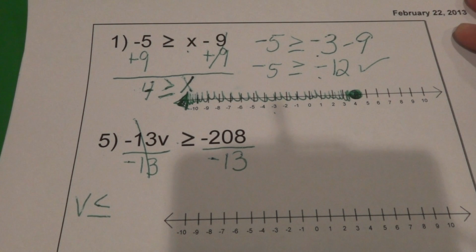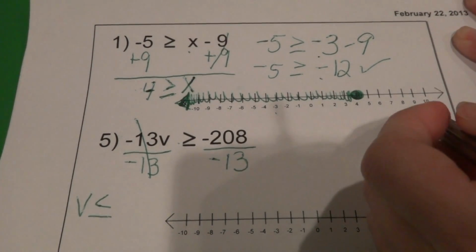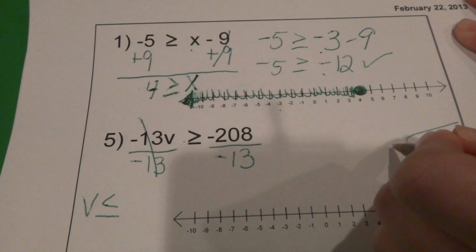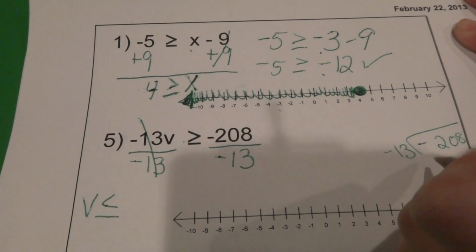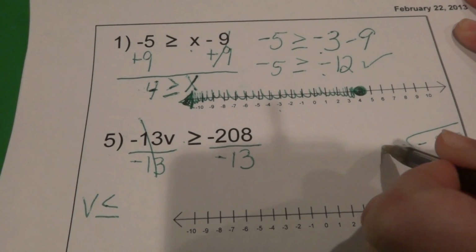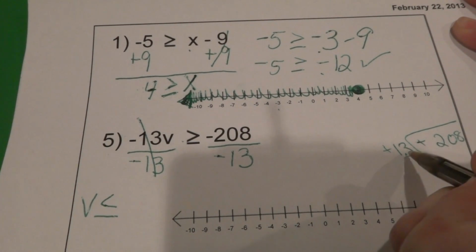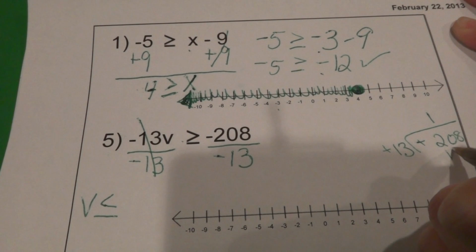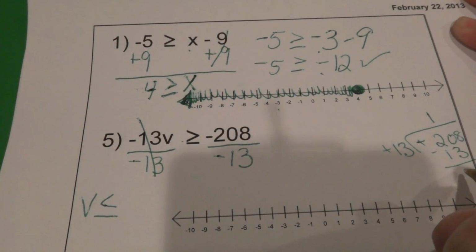And then now all we have to do is take -208 divided by 13. Since I don't have a calculator handy, I'm going to come over to the side and do this one by hand. So I have -208 on the inside, -13 on the outside. I know 2 negatives are going to make a positive, so I know my answer is going to be positive. 13 goes into 20 one time, so we're left with 20 minus 13. 20 minus 13 is 7.